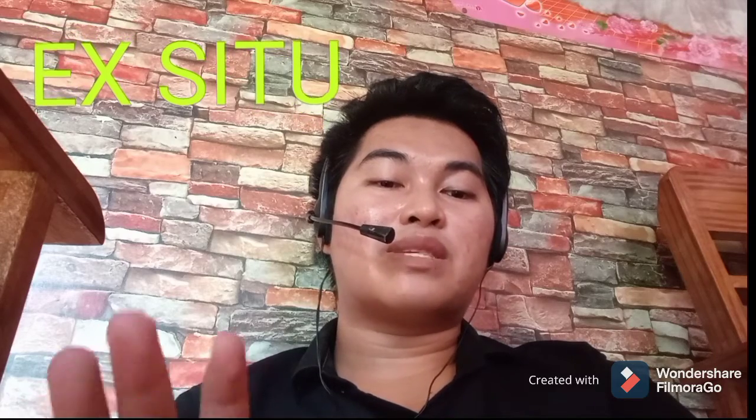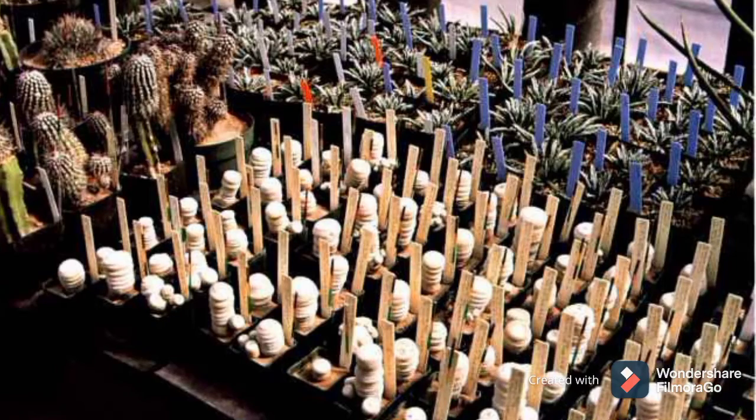Then, second, we have ex situ conservation. It aims to preserve plants and seeds outside their natural habitats, often with the intention of later reintroduction. Botanical gardens play an important role in ex situ conservation. For example, seeds of cacti and other succulents are kept in long-term storage at the Desert Botanical Garden in Arizona.